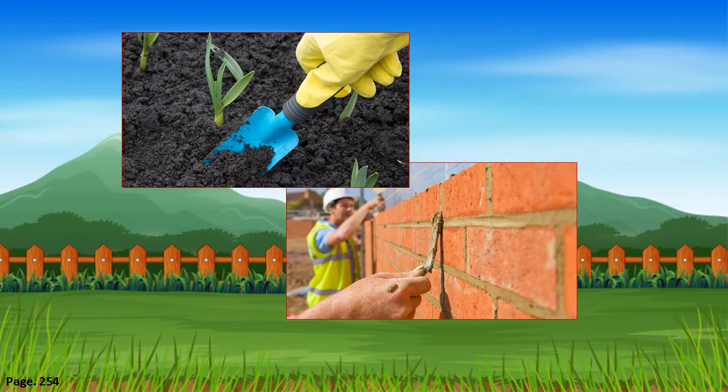Let's open page 254 in our science book and let's solve the first exercise together. Let's take a look at these two pictures and let's answer the following question. Circle the natural resource being used in each picture.